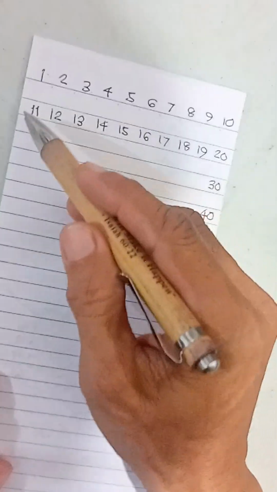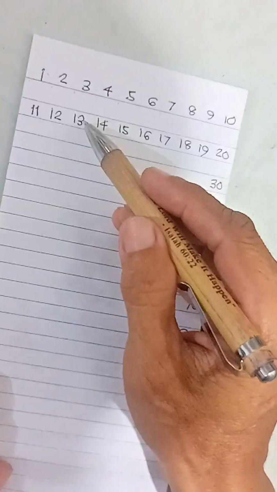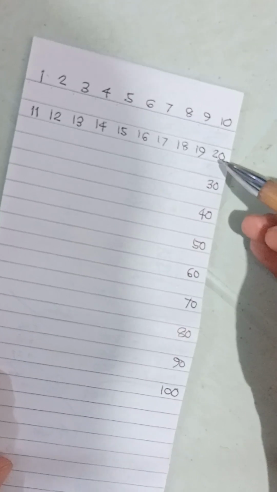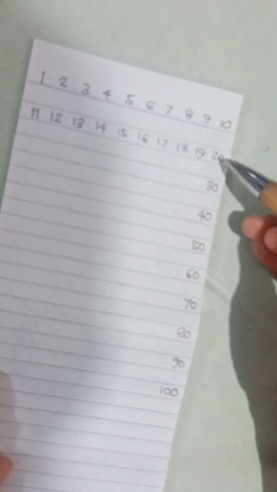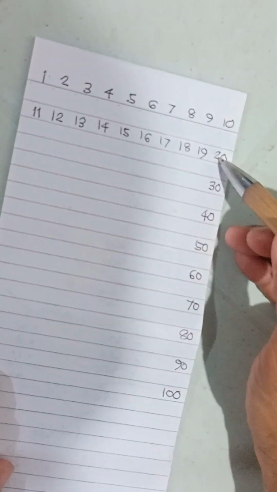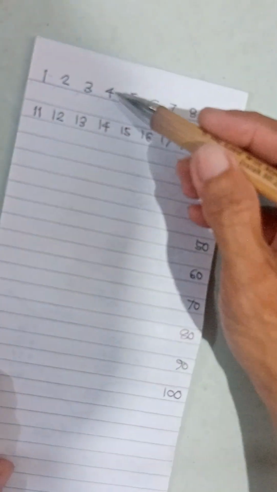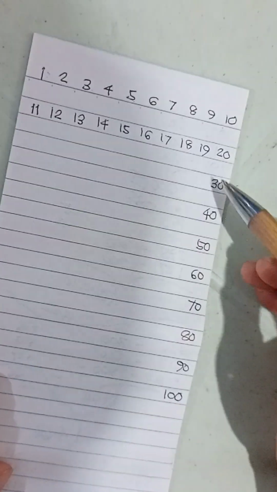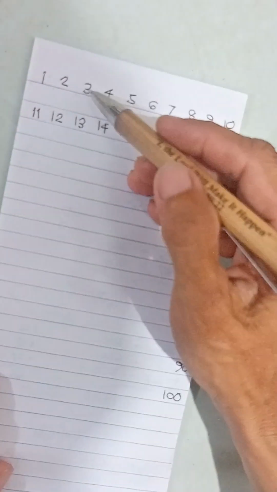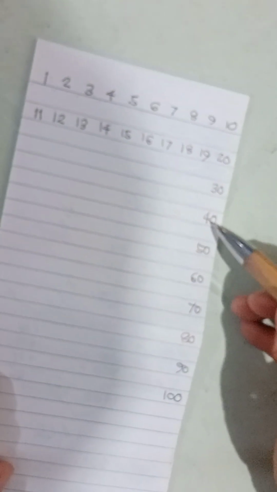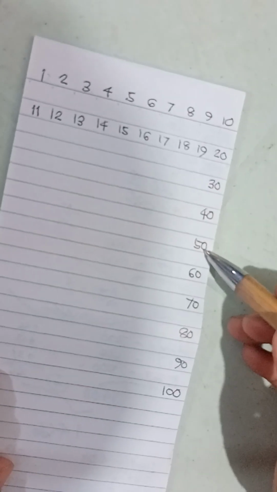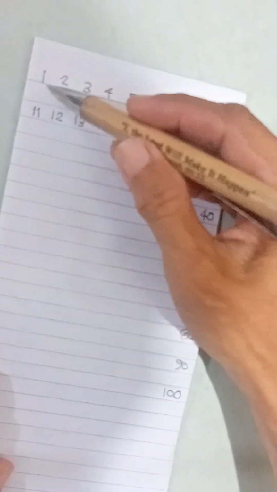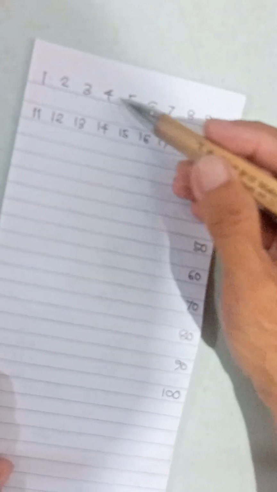They are special, 11, 12, and 13, because when you are in 20, 21, 22, 23, 24, just like in 30, 31, 32, 33, just like in 40, 41, 42, 43, just like in 50, 51, 52, 53, 54.